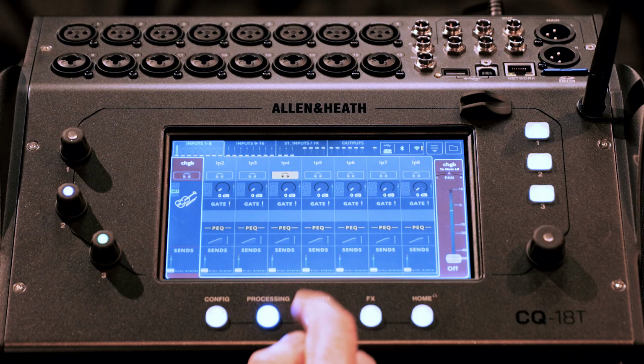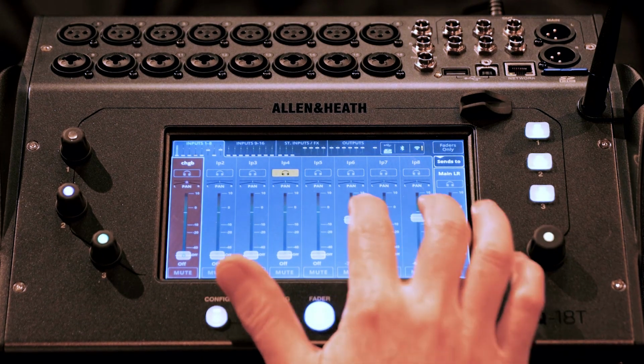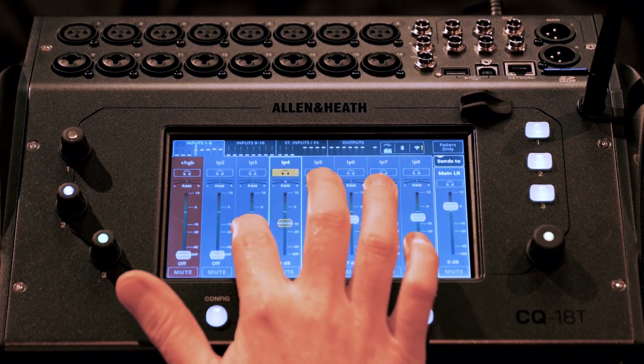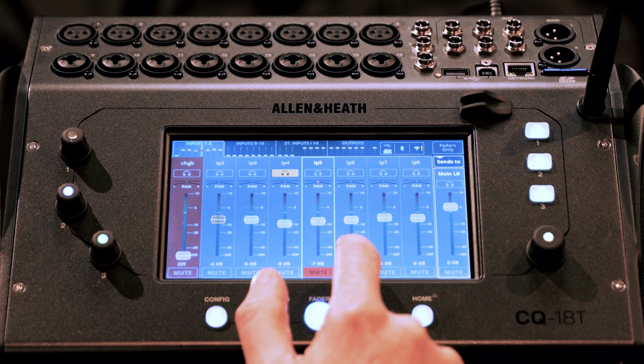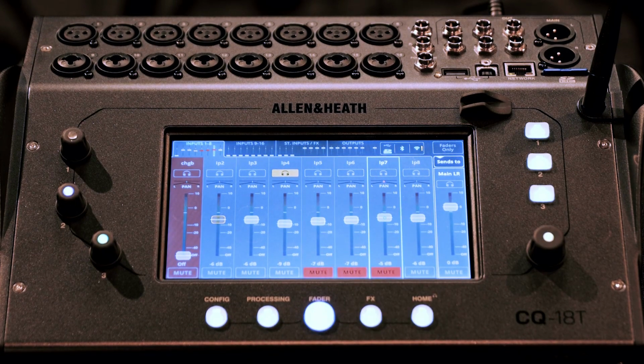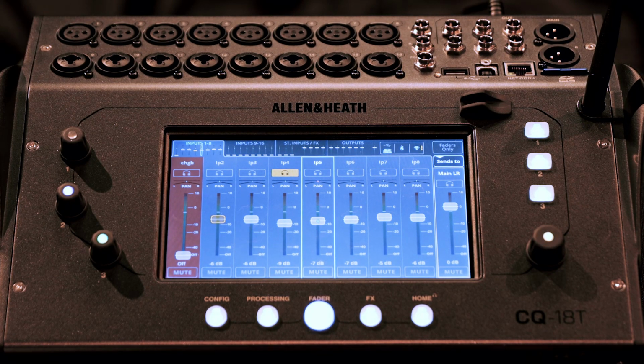And once I'm happy with my processing, I can move over to the fader screen. So this is where you're going to live most of the time when you're mixing. And this gives you access to all the main levels to a mix. This is also where you'll be able to mute individual channels. Or if you want a larger fader and you don't want to accidentally hit a mute, you can select faders only.